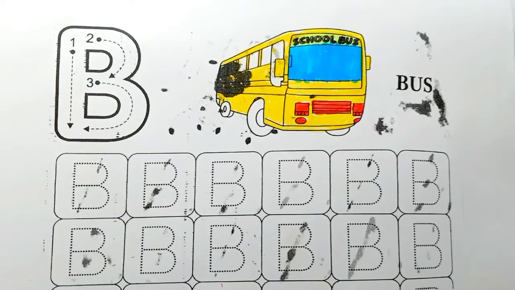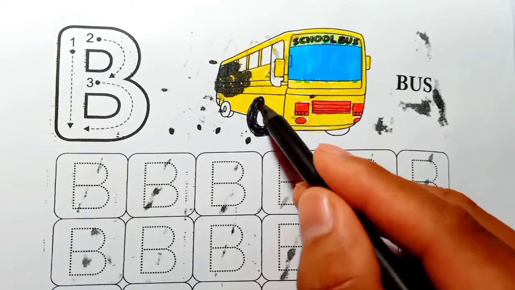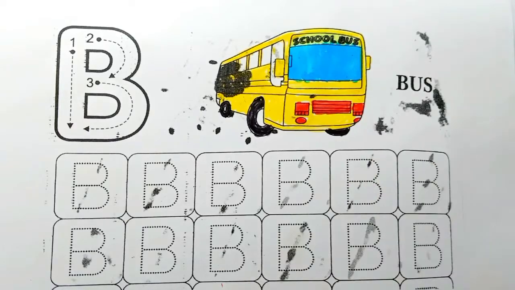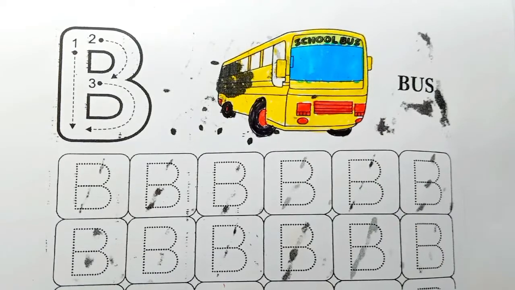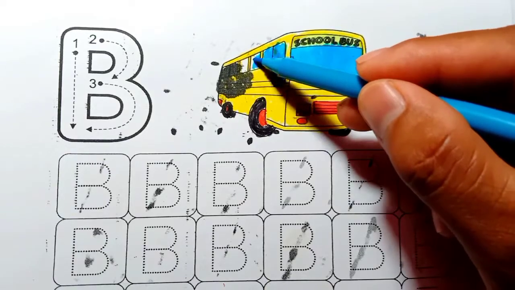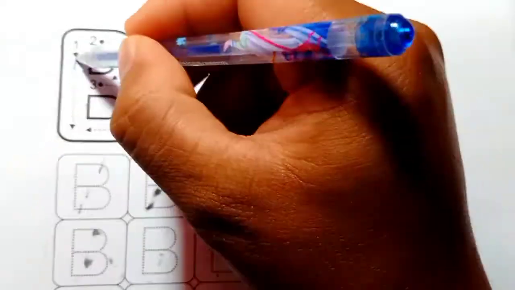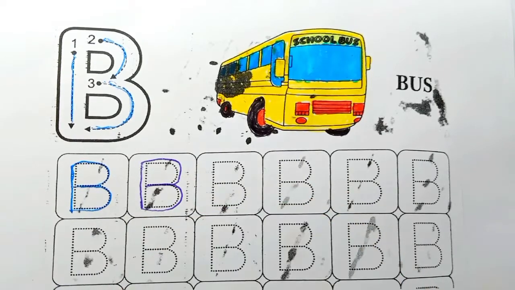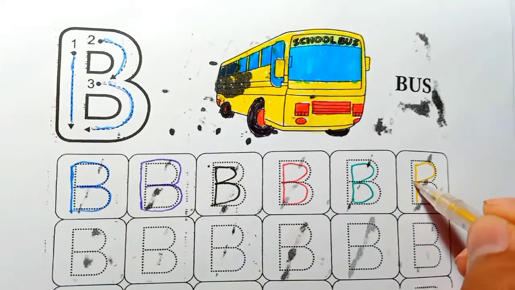Wow, this is so cool, the school bus color. Now we draw all letters.